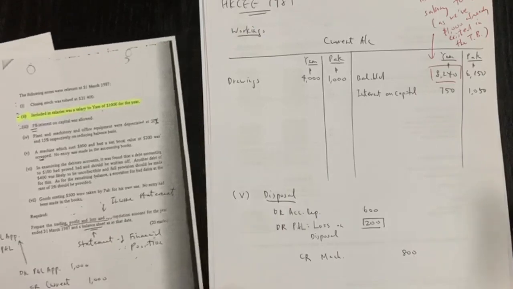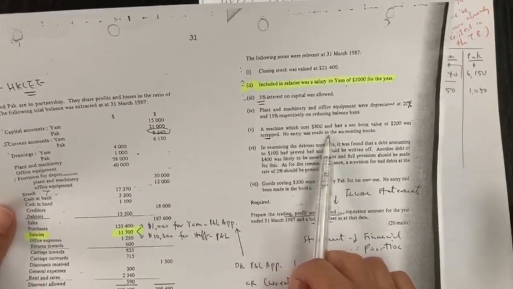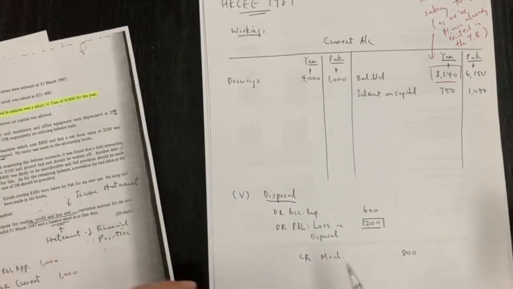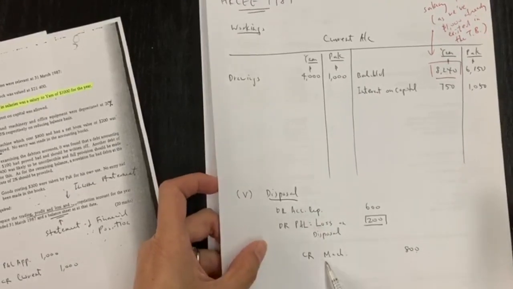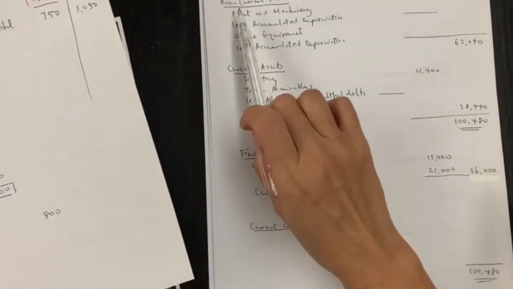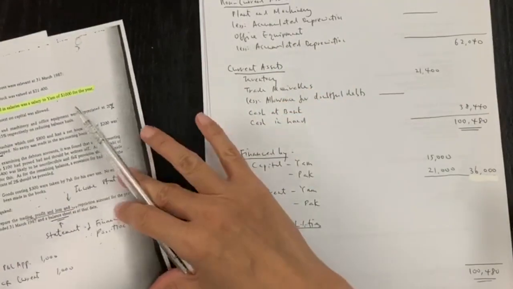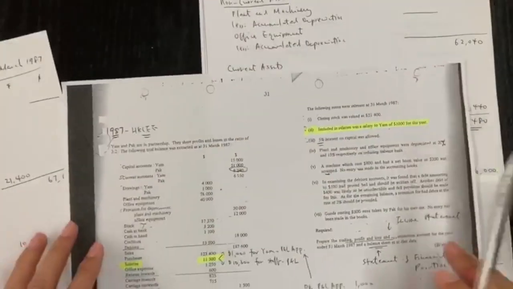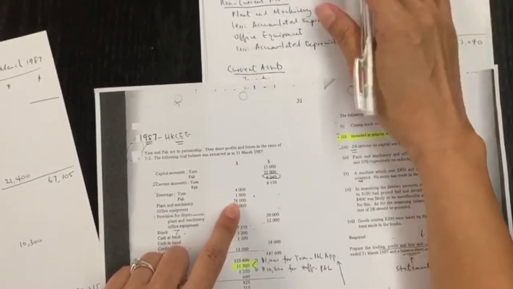Okay, all right, and what is the error here in point number 5? It says no entry was made in the accounting books, so the whole double entry is missing in the trial balance. So therefore I need to consider this when I do my final accounts. So I go back to non-current assets, plant and machinery. Since no double entry has been done, I need to go back to the original figure like this here.